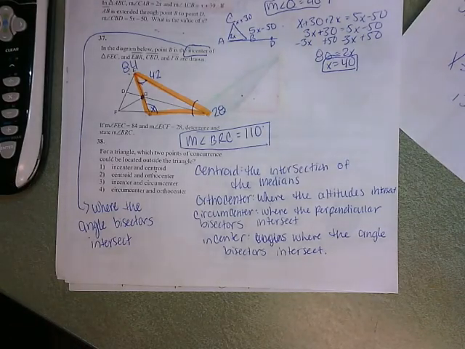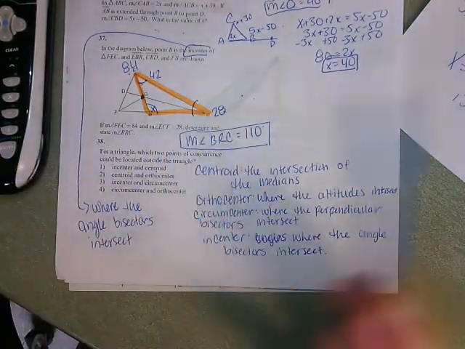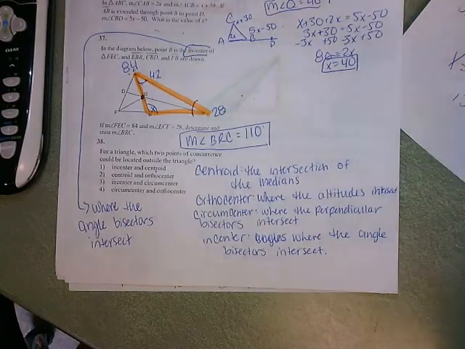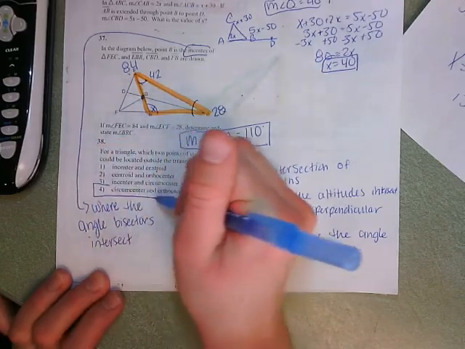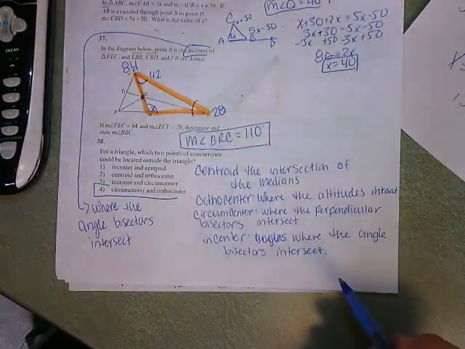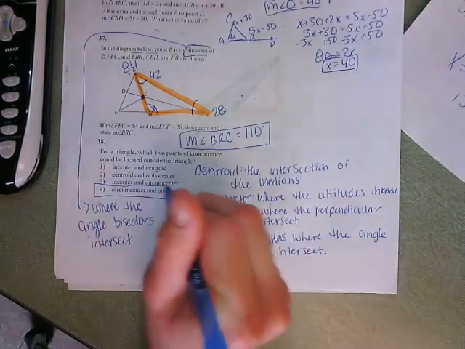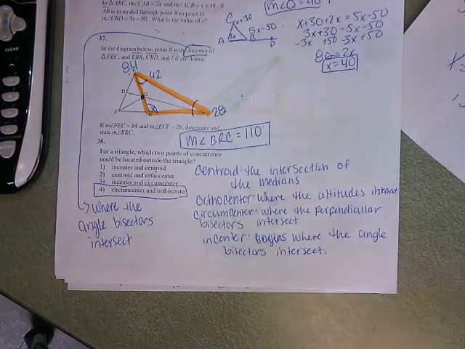So for a triangle, which 2 points of concurrence could be located outside the triangle? Okay, so which 2 of these intersection points could be located outside the triangle? Now, this is something we just need to know, that the circumcenter, where the perpendicular bisectors intersect, and the orthocenter, where the altitudes intersect, can be located outside of the triangle, depending on what type of triangle it is.